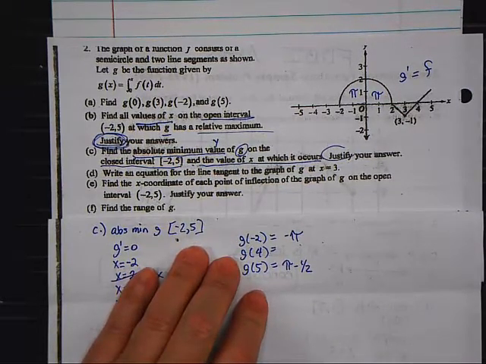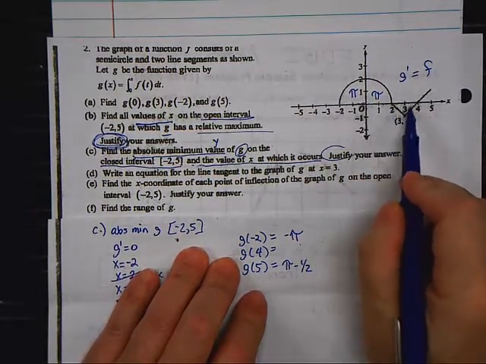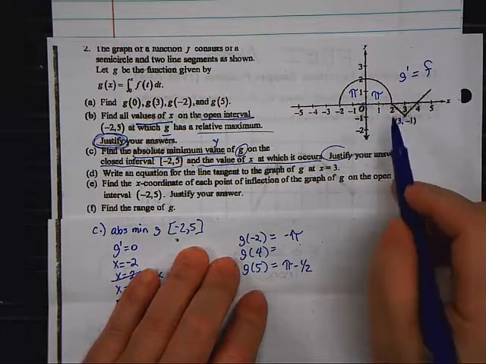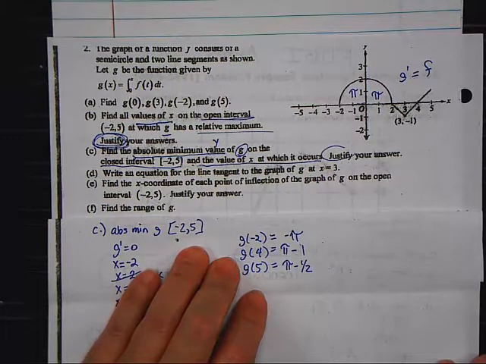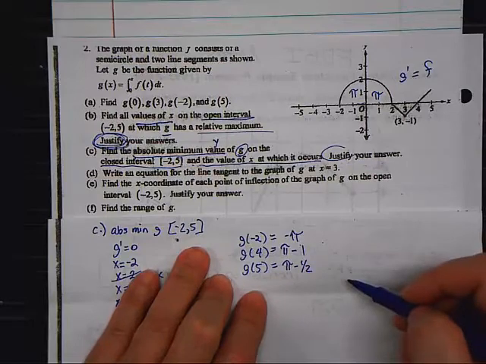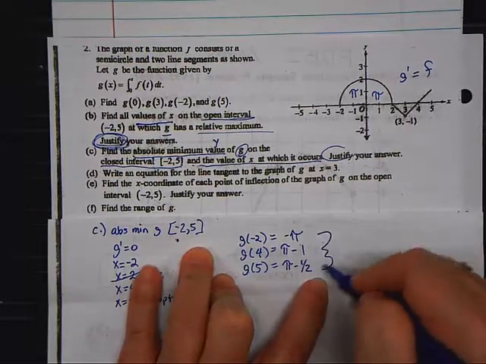Okay. G of 4. Haven't done G of 4 yet. Look at the picture. Can you figure out what it's going to be? What's the area from 0 to 4? Pi. What's this? -1. So this is going to be pi minus 1. Okay. This is sufficient justification right here. This is the justify.